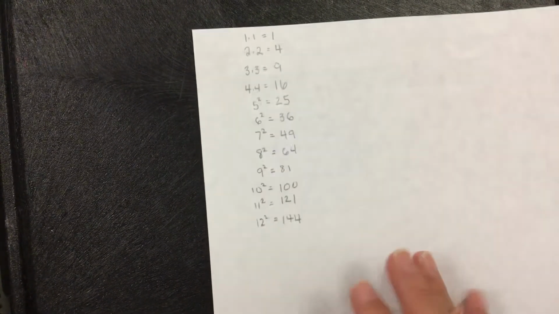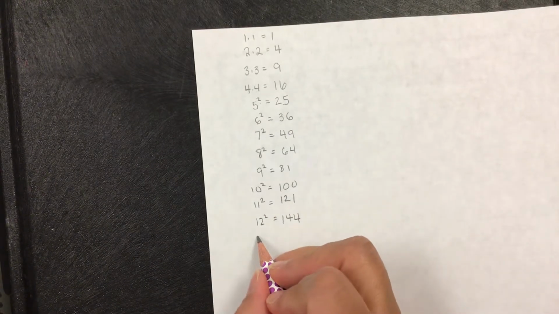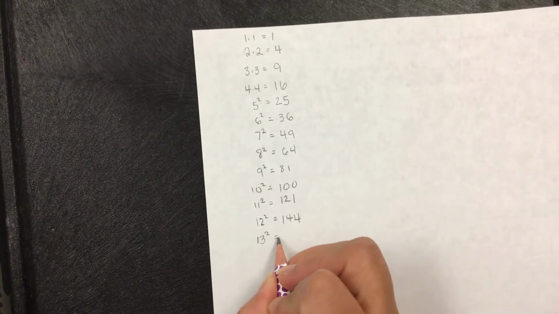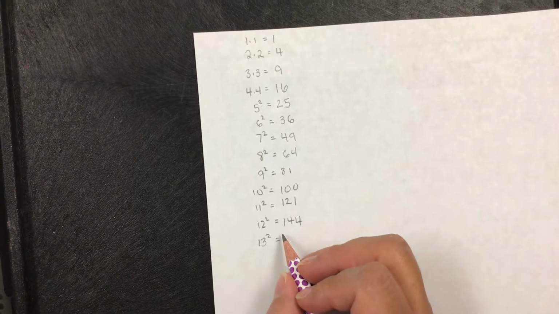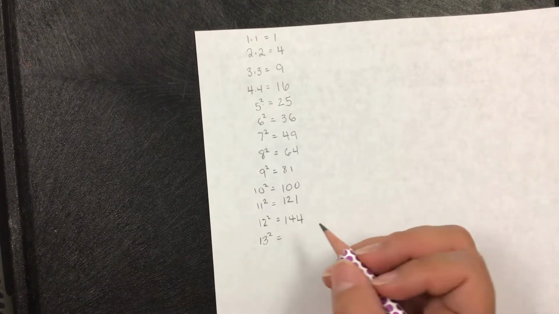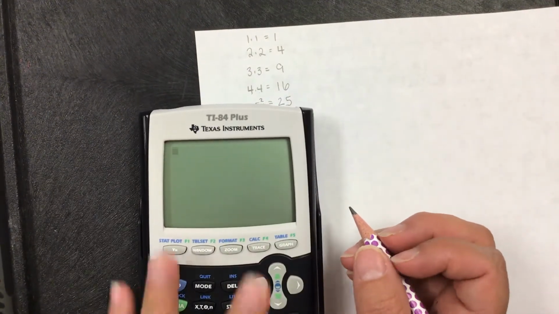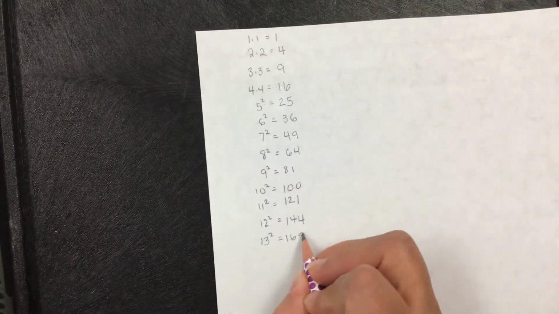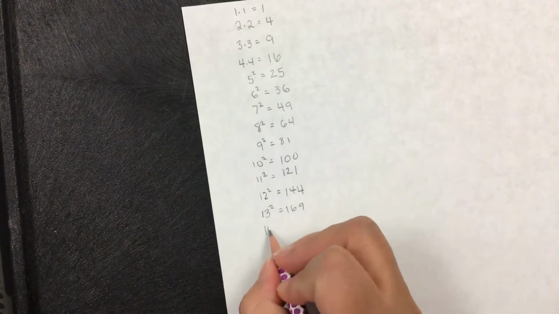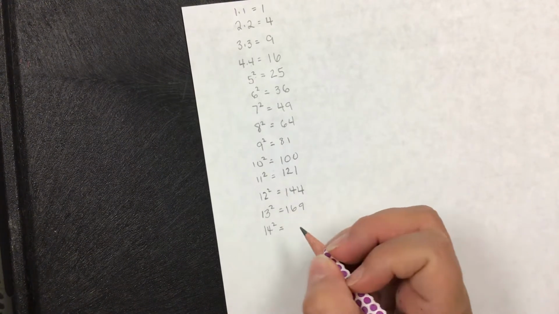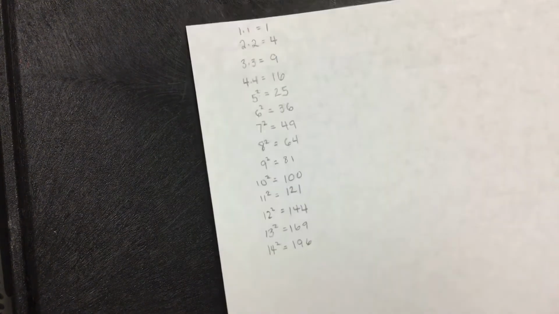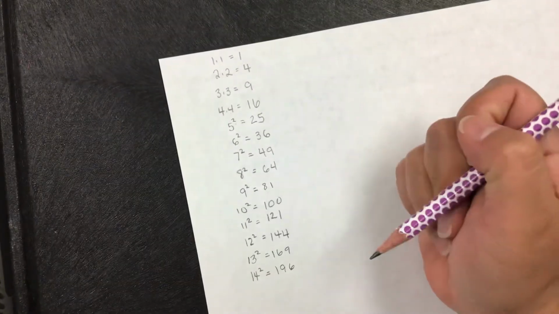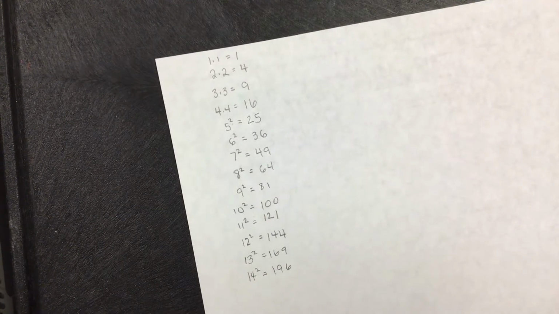12 squared is 144. Miss Hernandez, do we really need all of these? The answer is yes. 13 squared is 169, I think. Let's take a look. 169, you're right. And then I also need 14 squared, if you'll do that for me, because I don't remember. 196. Thank you. So you do need all of those. Make sure you keep those in mind. Those are called perfect squares. It is also a good thing to recognize those numbers and that pattern.